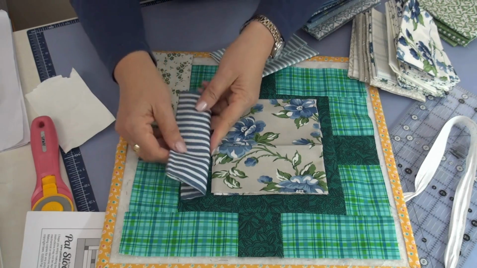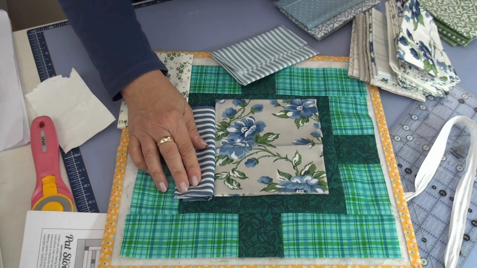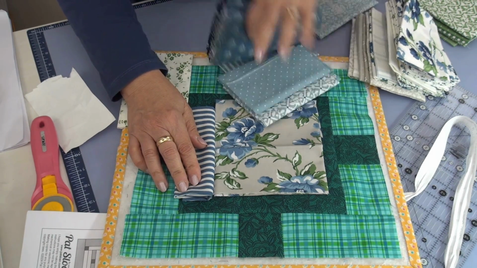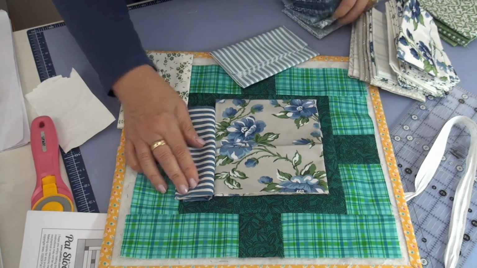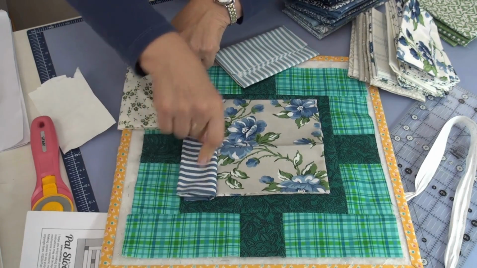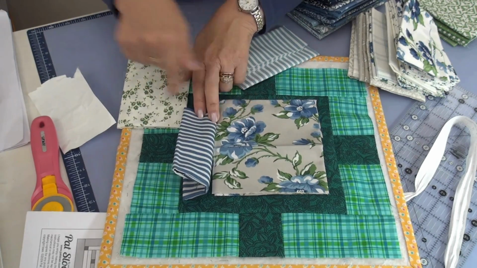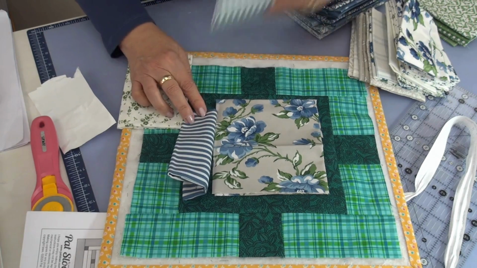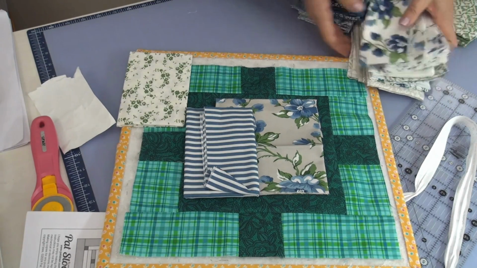Oh, nice. There's also sort of like a dot. Do you see the dot? So there's a dot too, but yeah. So the stripe, and I'm going to pull the green from here and pull it to the outside, so I get that little bit of green starting in here. Okay, I'll sew that one up.